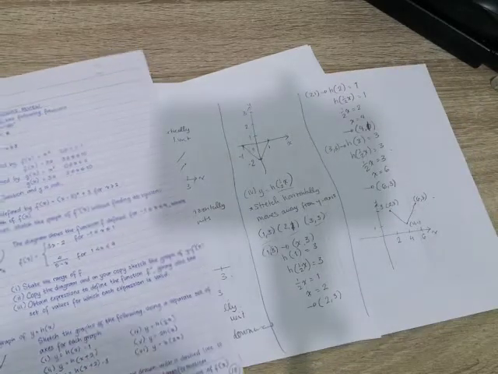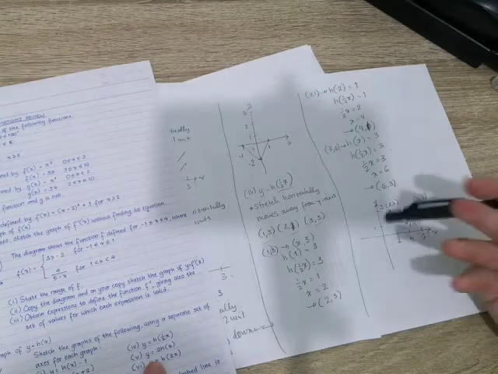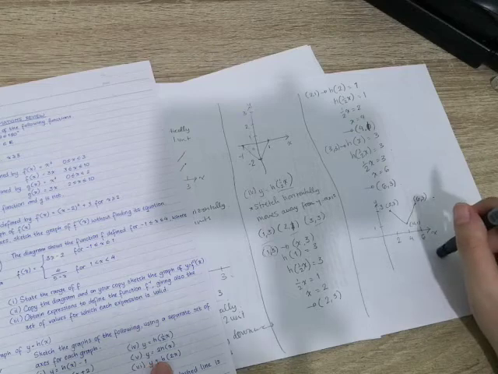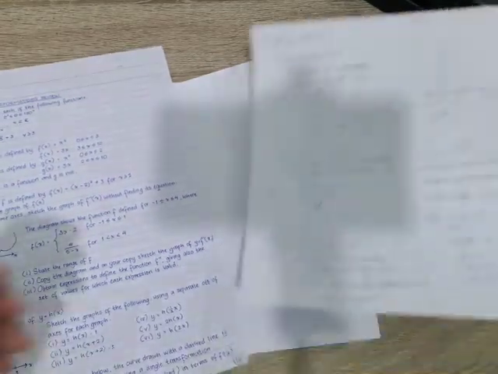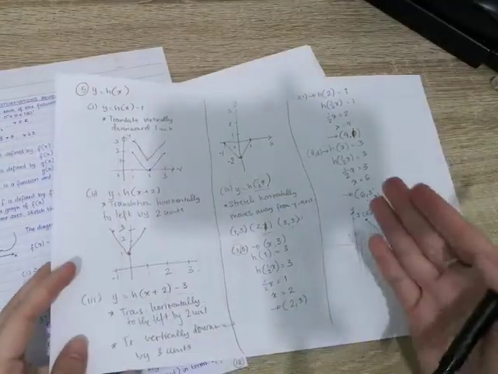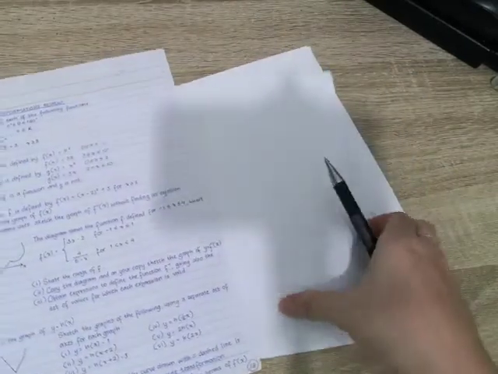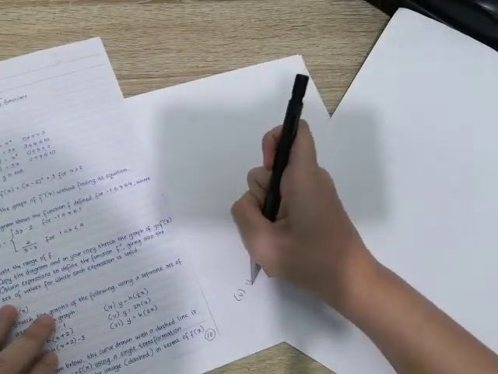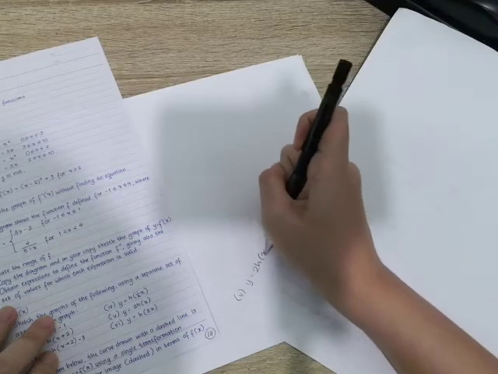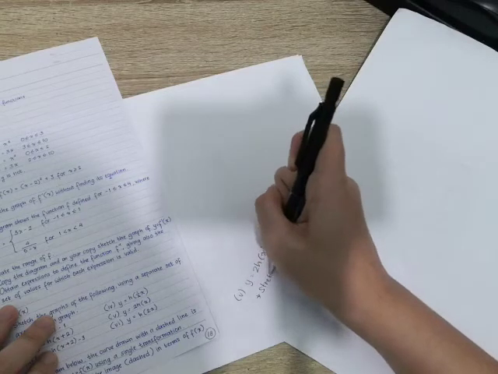Okay. Number 5 is the same way. Oh wait, this is translated vertically until here first, okay? So we stretch horizontally for this one. Next one, number 5, y equals 2h(x). This one is still a stretch.